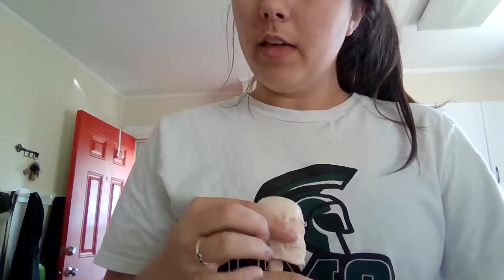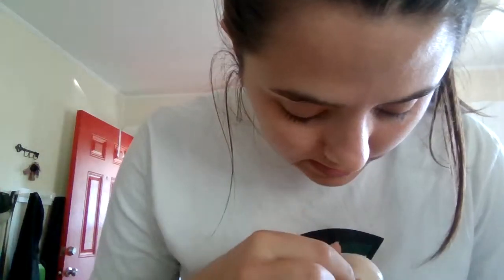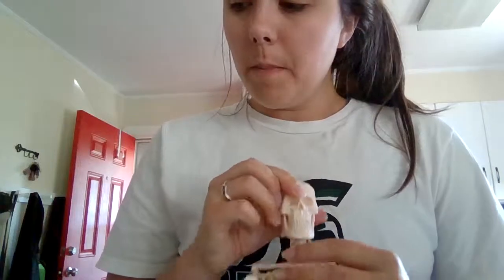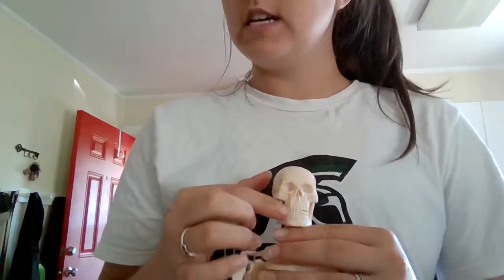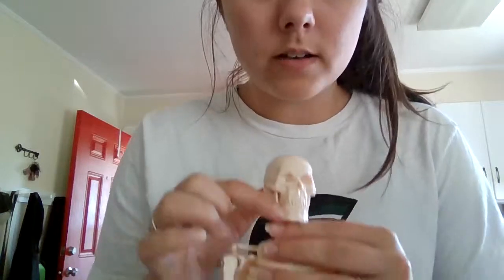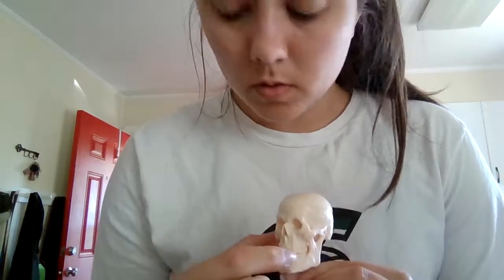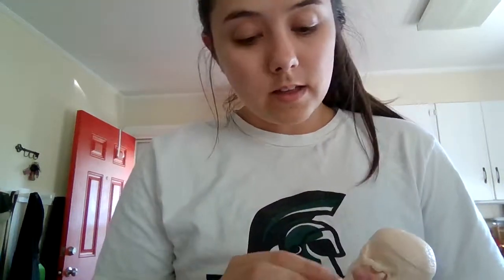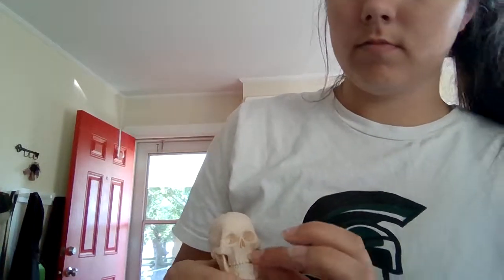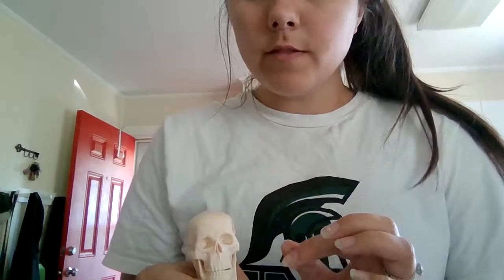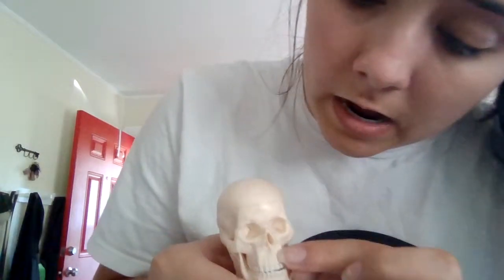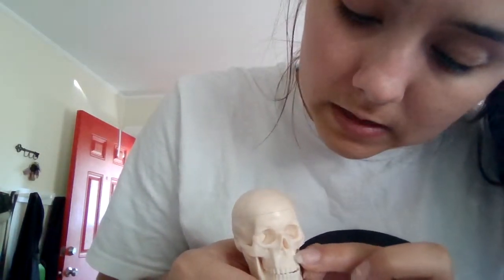And then the ethmoid is kind of hard to see, but it's in the eye socket. And then the mental foramen is down here, kind of that little dot right there. And then the mandible is like the bottom part of the chin. And the maxilla is right here. And the infraorbital foramen is that little dot right there. So it's a little bit above the maxilla.